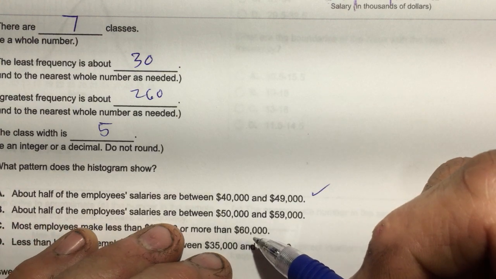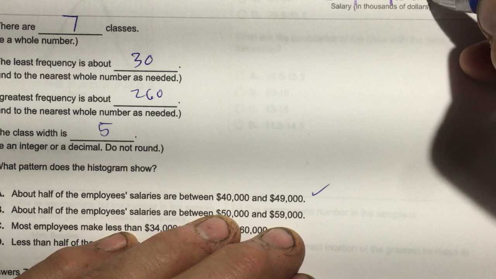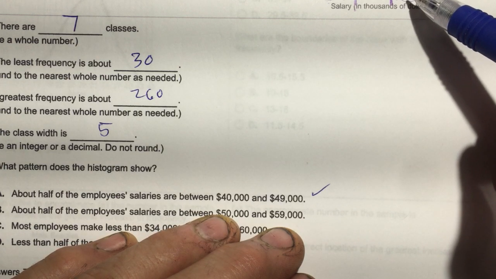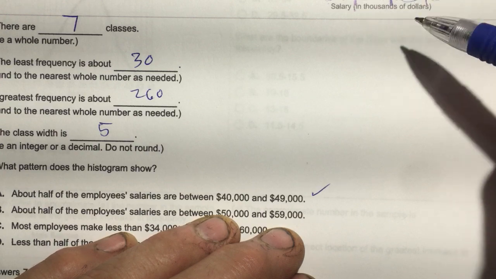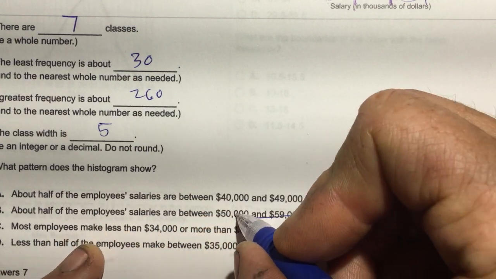What about this one? About half employee salaries are between 50 and 59. All right, here's 50 and here's 59. Does this look like it's half? No, I wouldn't say those two would be as much as this one. So I'd say this one's no.